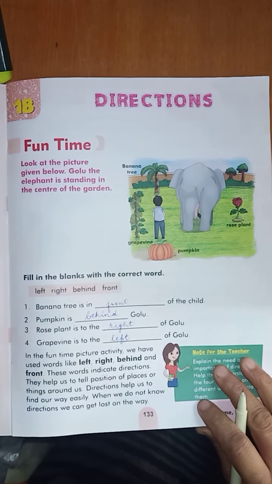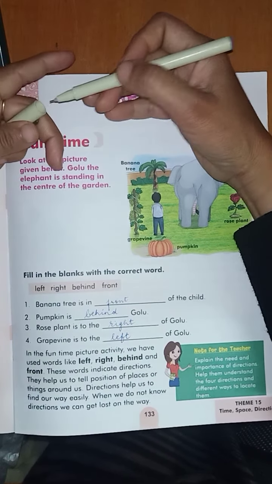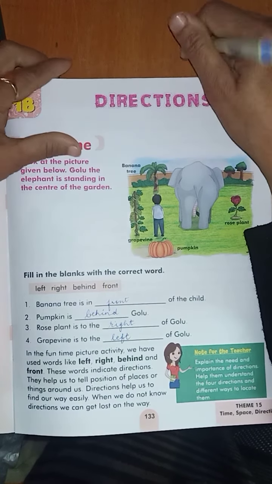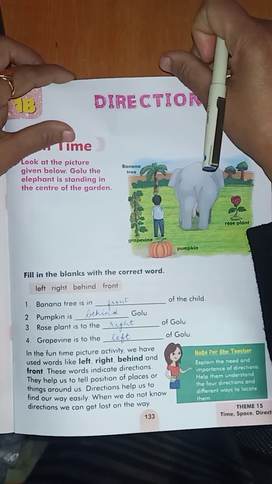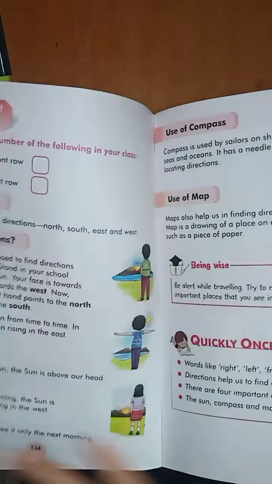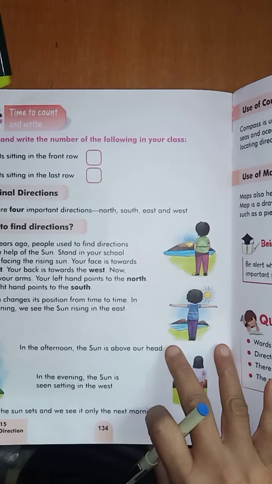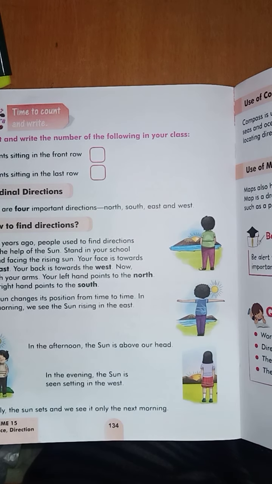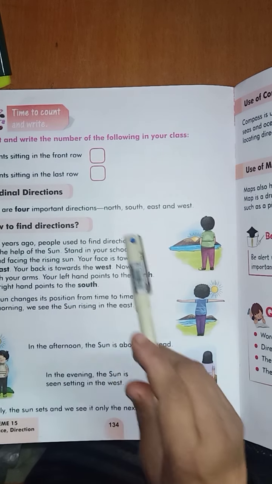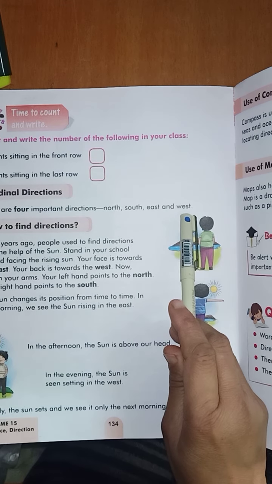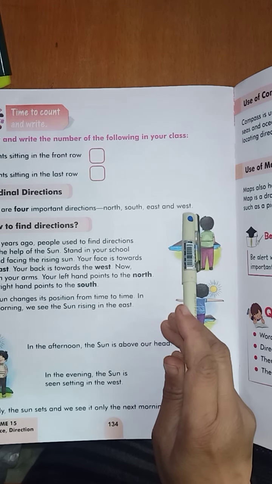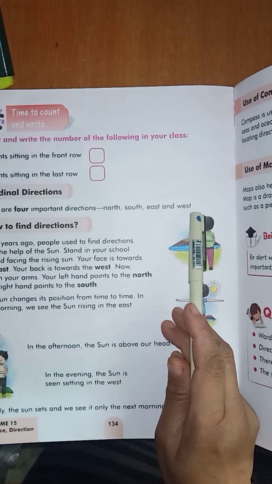Now, there are many directions. Instead of left, right, behind and front, we use these words. As I told you, we use east, west, north and south. Cardinal directions. There are four important directions: north, south, east and west. So keep this in mind, learn them: north, south, east and west, or east, west, north and south. Anyways, you can learn it.